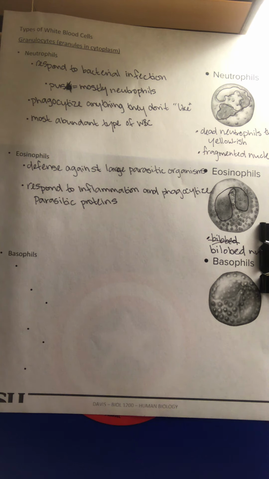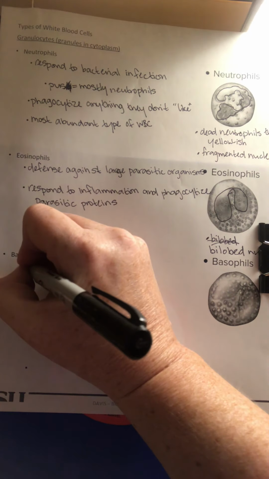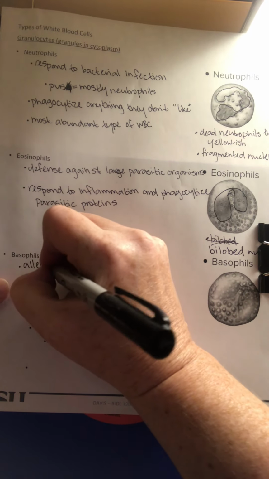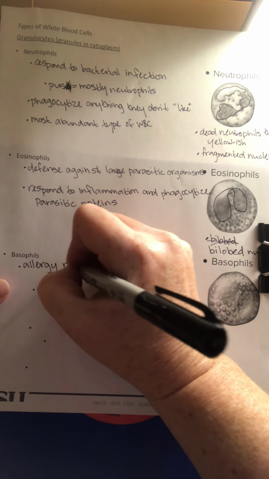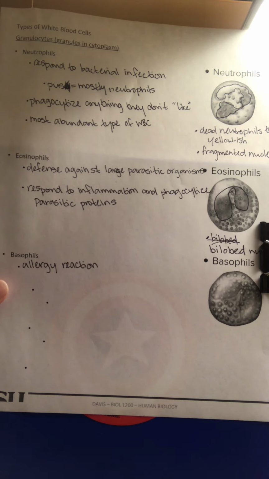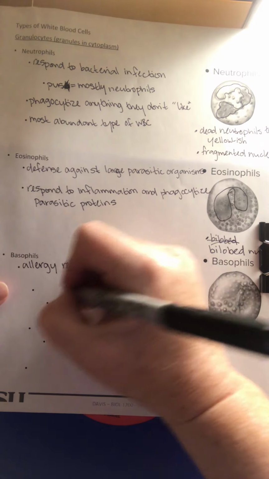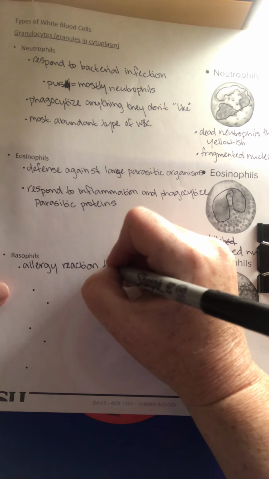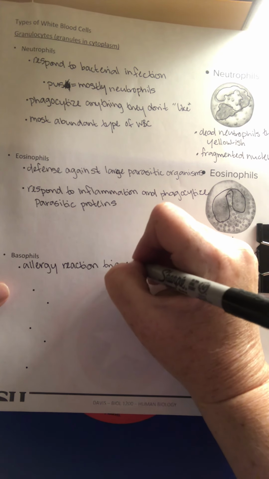Anyway, you get the cold symptoms, like a runny nose and sneezing and your eyes sting or water and your throat may burn. That's actually due to this histamine reaction that's caused by basophils. So these guys are the ones that come in to respond to allergies by triggering the release of histamines.